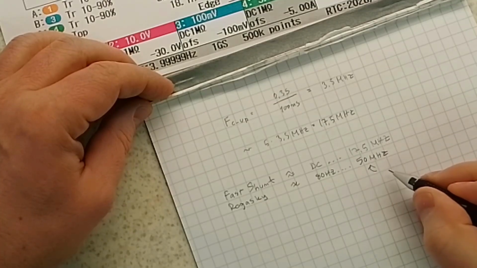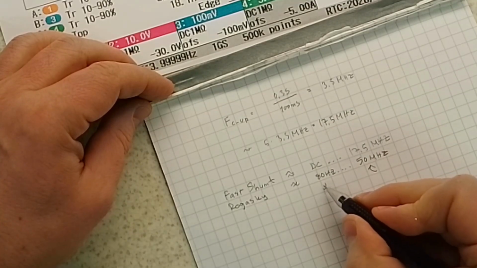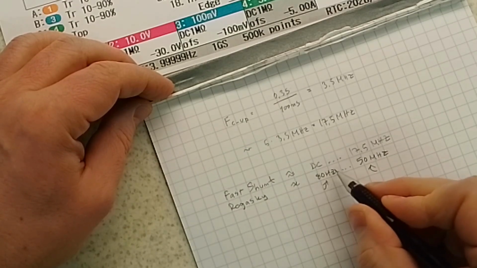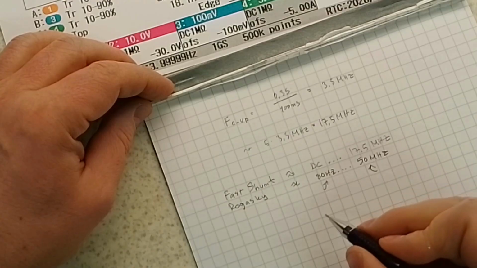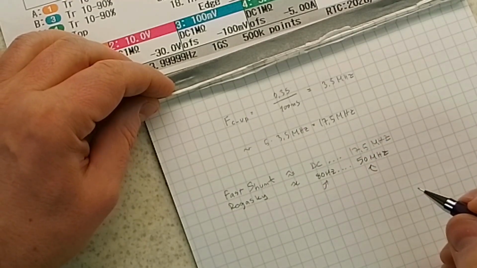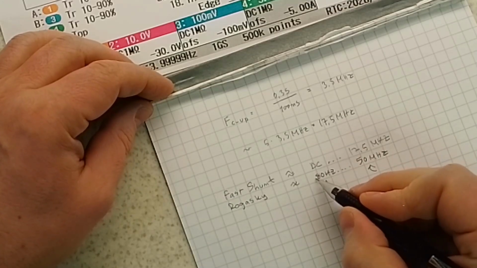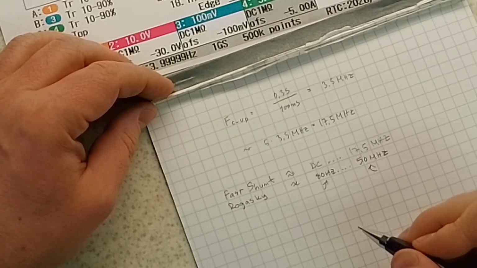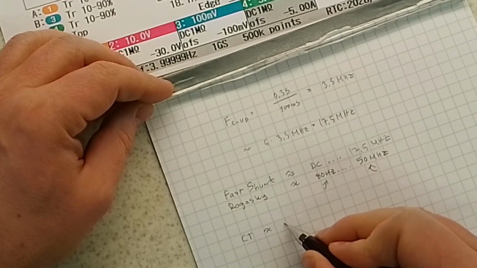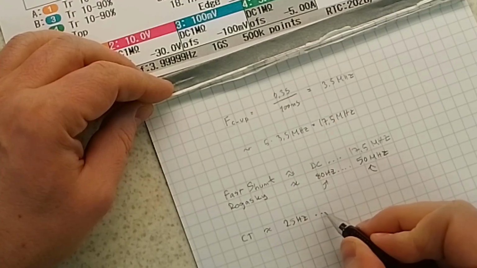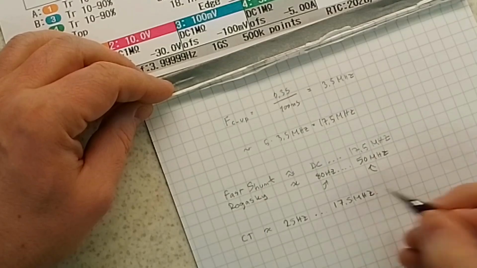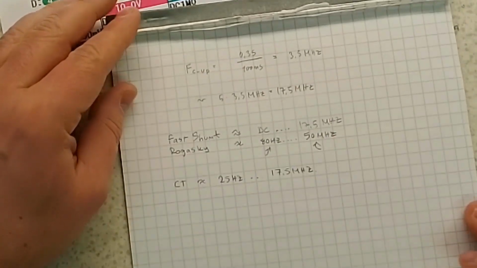Of course, this one is specified by the manufacturer, and I could check this one too. I remember it's somewhere around 100-150 hertz specified by the manufacturer, but this is our rough result. And current transformer about 25 hertz to 17.5 megahertz, something like that.